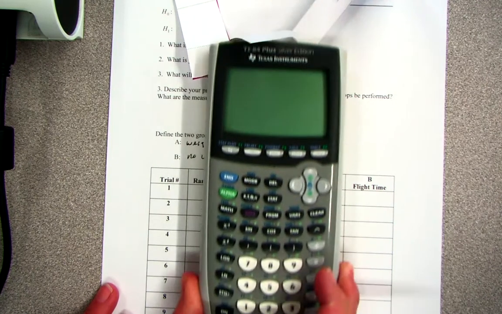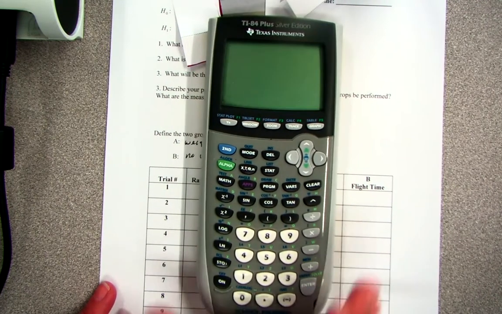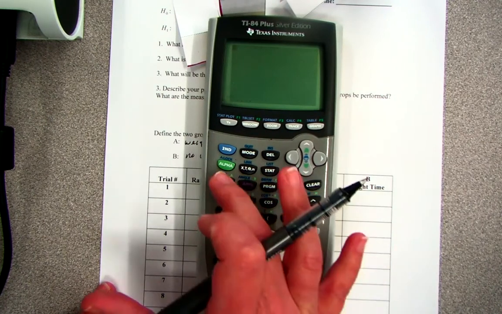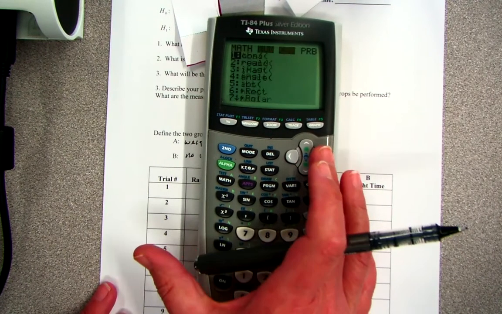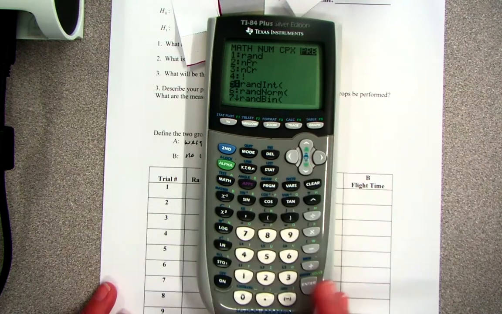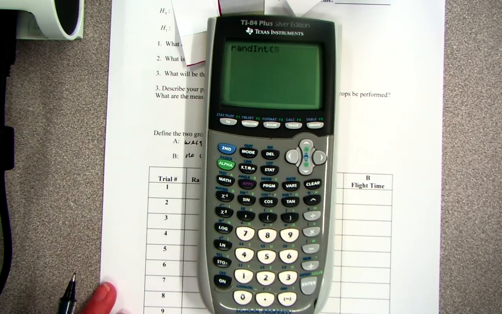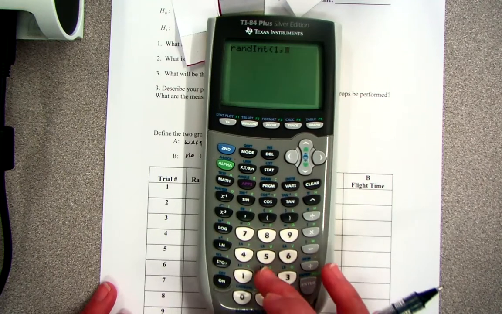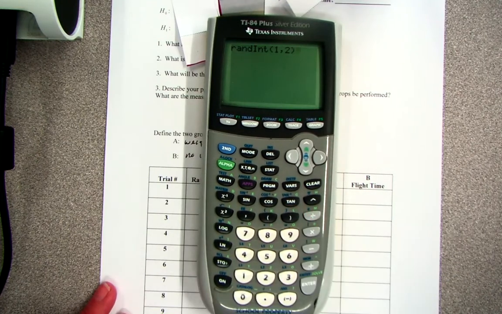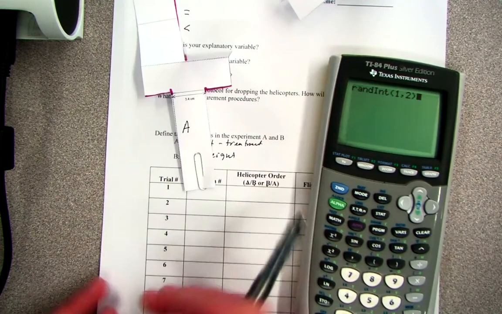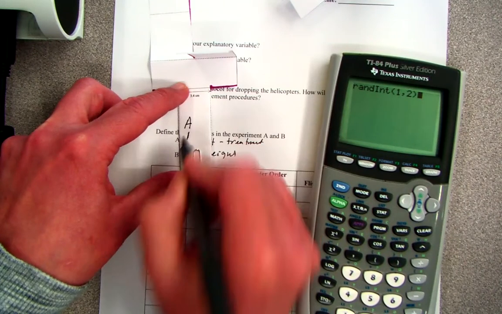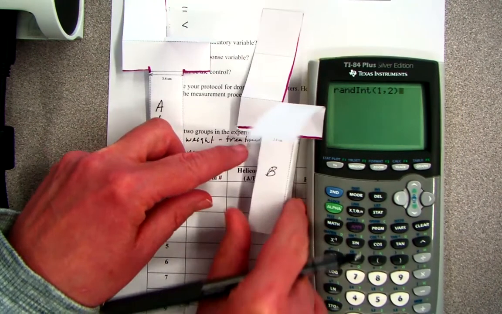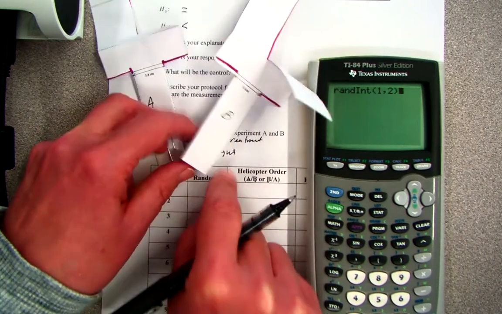So I have my calculator, which looks very close to the one that you have downloaded. Okay, and I'm going to do that same thing, math. Go over to probability, down to randint, and I'm going to randomly select numbers either 1 or 2. I'm going to close it up. So why 1 and 2? Well, A, I'm going to actually call 1 because it won't give me an A. And so since B is the second letter in the alphabet, I'm going to call it a 2.